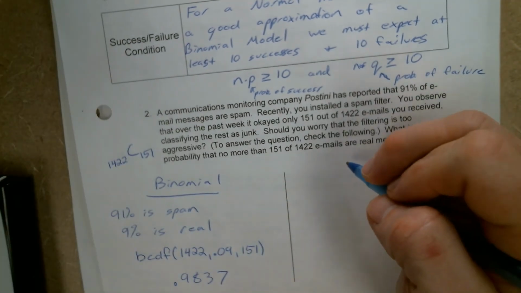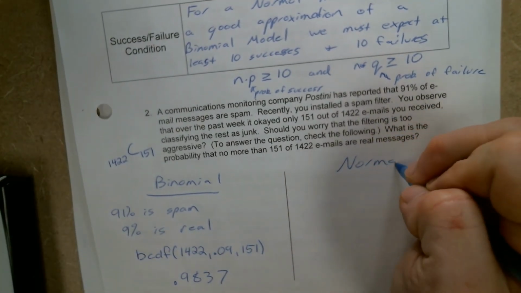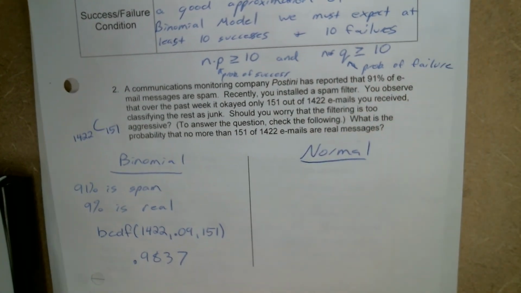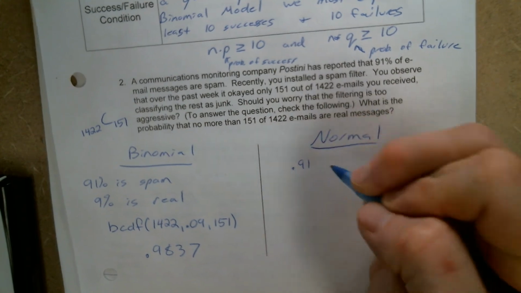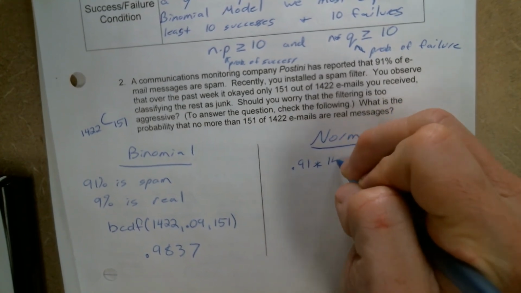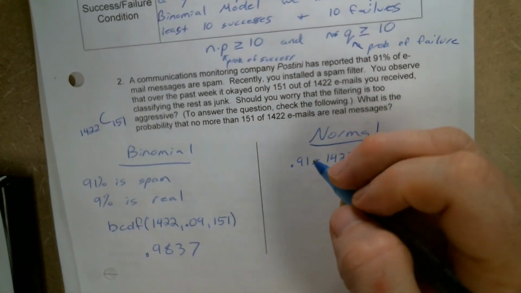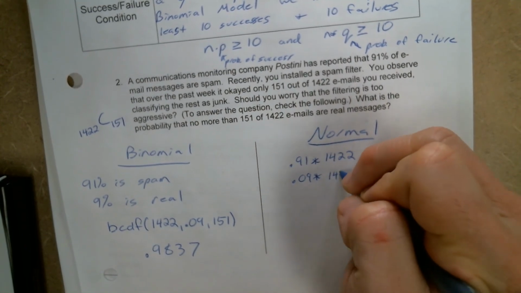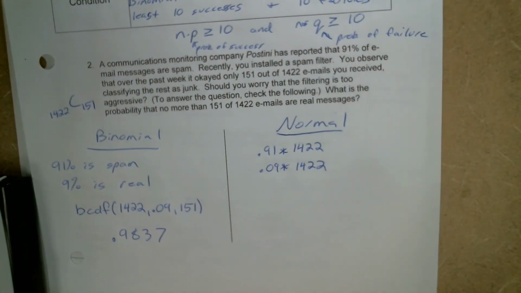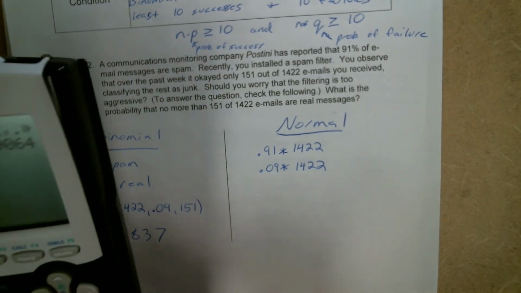All right, now let's compare that to the normal way. Before I can do that, I have to verify my condition. So I do 0.91 times 1422, and I do 0.09 times 1422. I need these both to be bigger than 10.